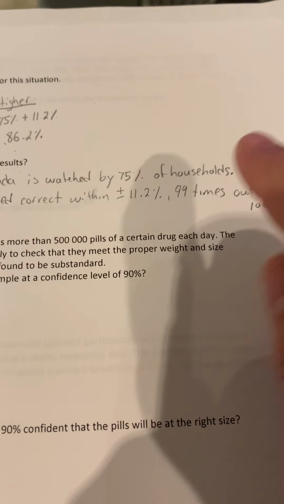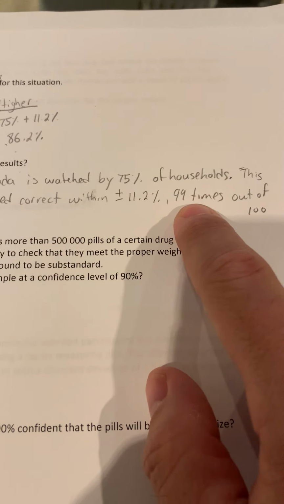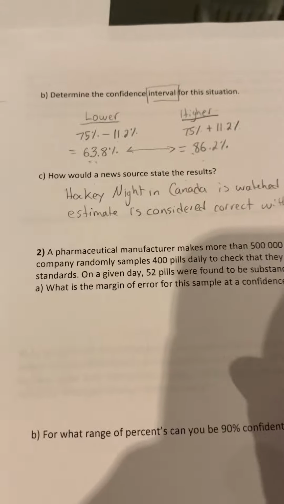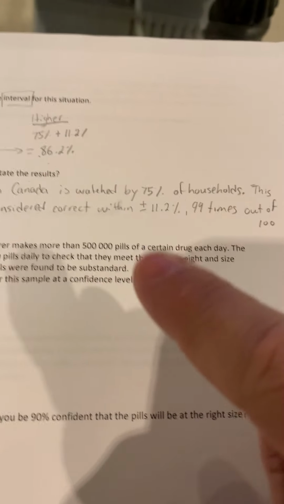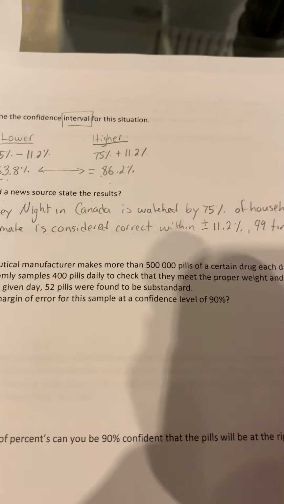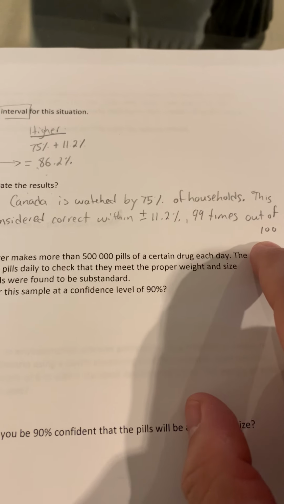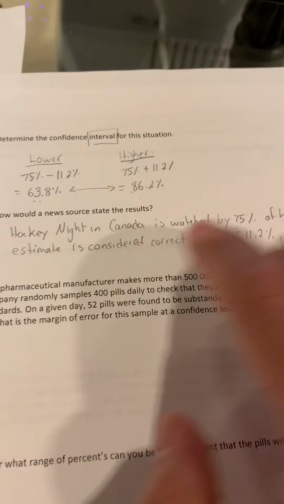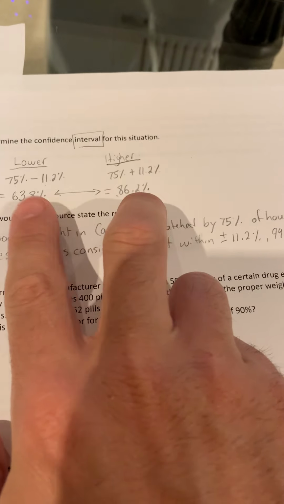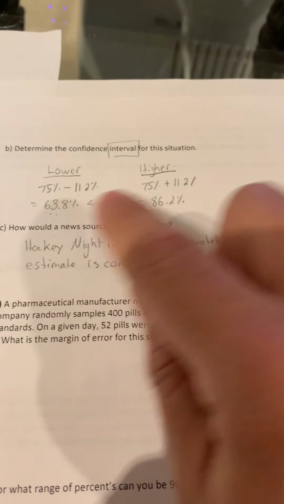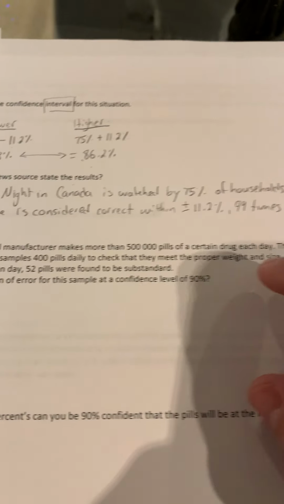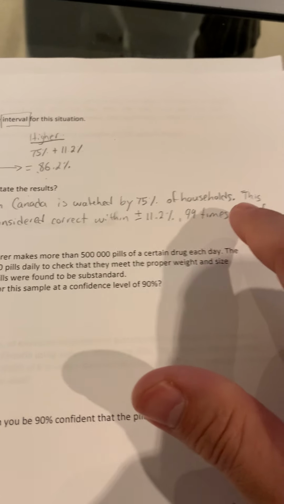Okay, and then we say that is true 99 times out of 100. So the 99 is from our confidence level. Okay, so 99%. So that means if you were to do this survey 100 times, 99% of the times, your range will be in between these two values, which means that one time out of 100, it might be higher or lower.